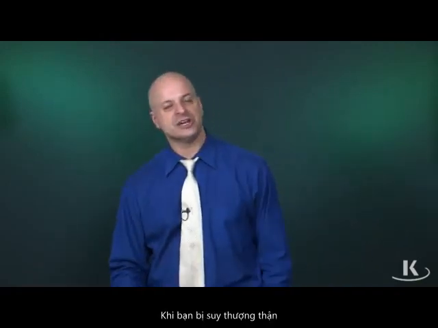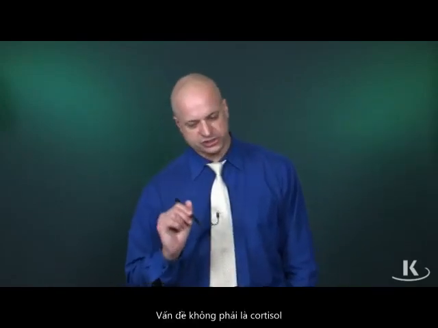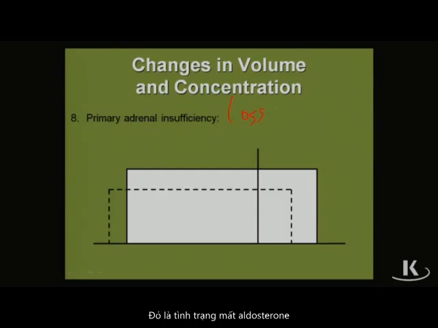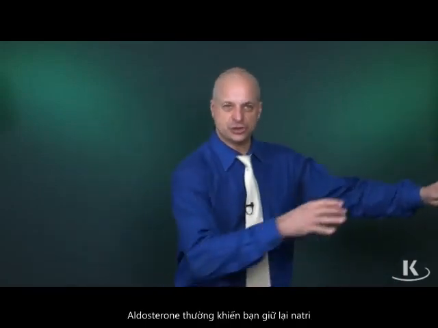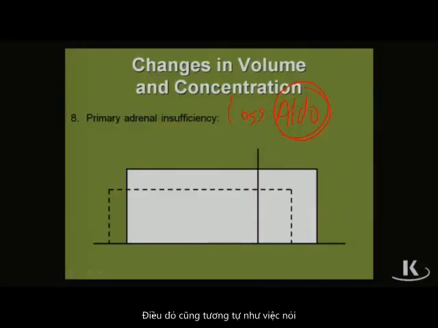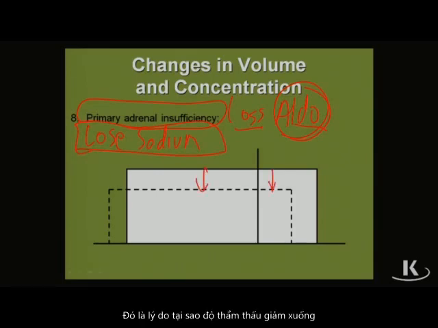Now, when you have adrenal insufficiency, it's not the cortisol that's the problem, it's the loss of aldosterone. Aldosterone normally makes you retain sodium and excrete hydrogen ions and potassium. So when you lose aldosterone, that's the same thing as saying that you lose sodium. Adrenal insufficiency means the loss of aldosterone, and the loss of aldosterone means you lose sodium. That's why the osmolality goes down.